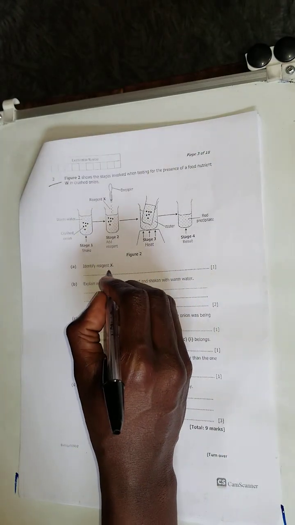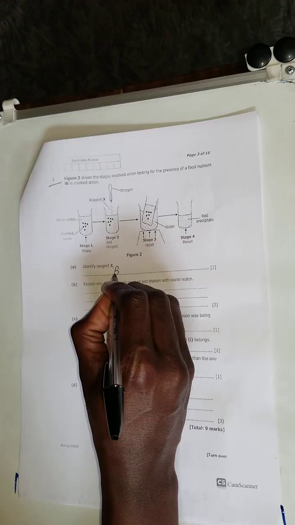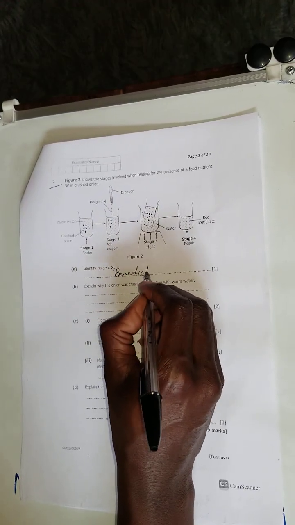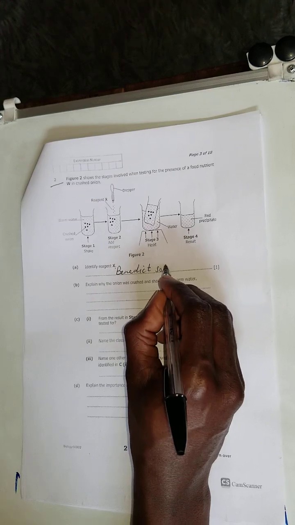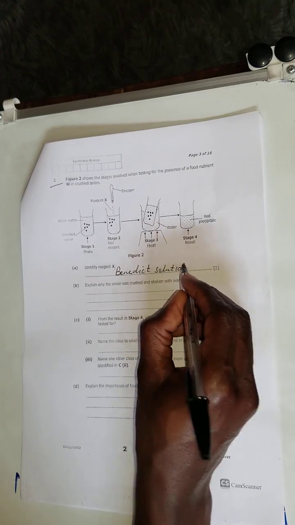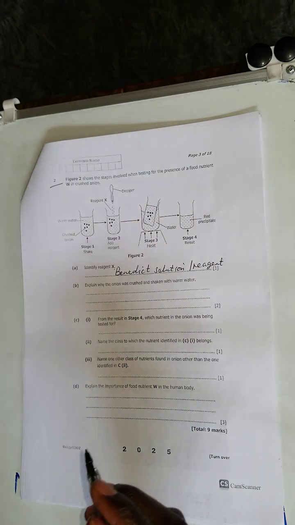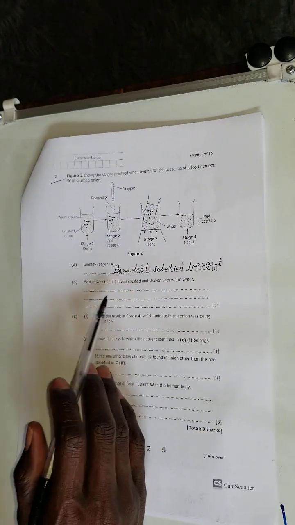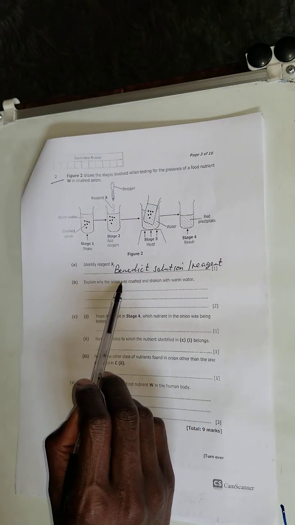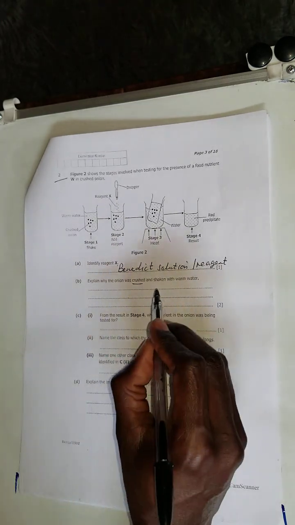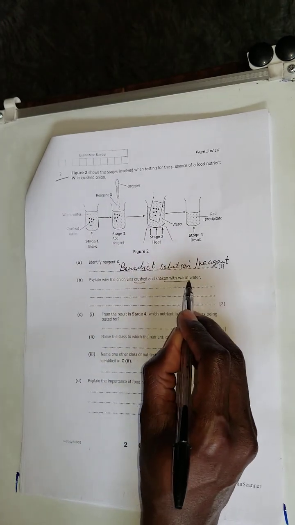Like glucose, we use Benedict solution. So the reagent X is Benedict solution, or Benedict reagent, that is what we can say. Right, then the B part says explain why the onion was crushed. So I want you to explain why it was crushed and shaken with warm water.